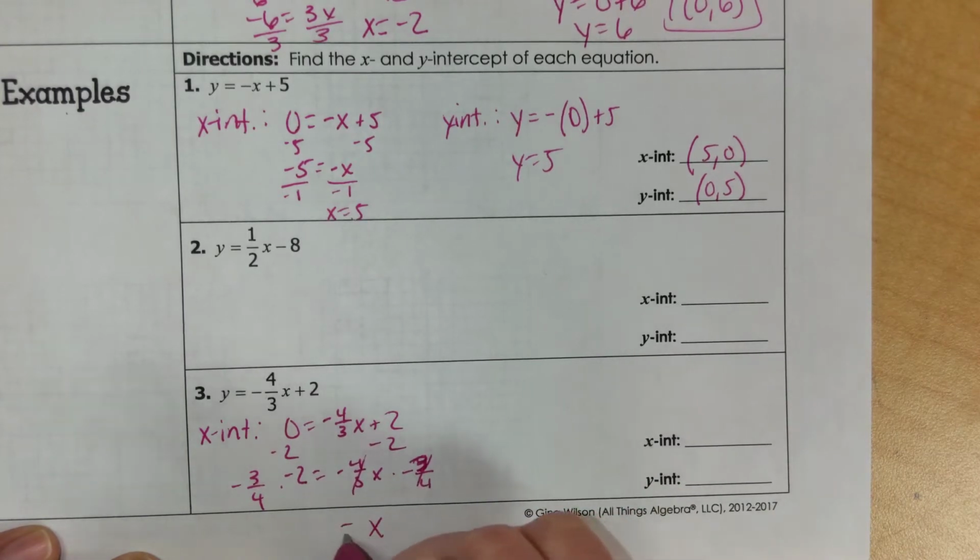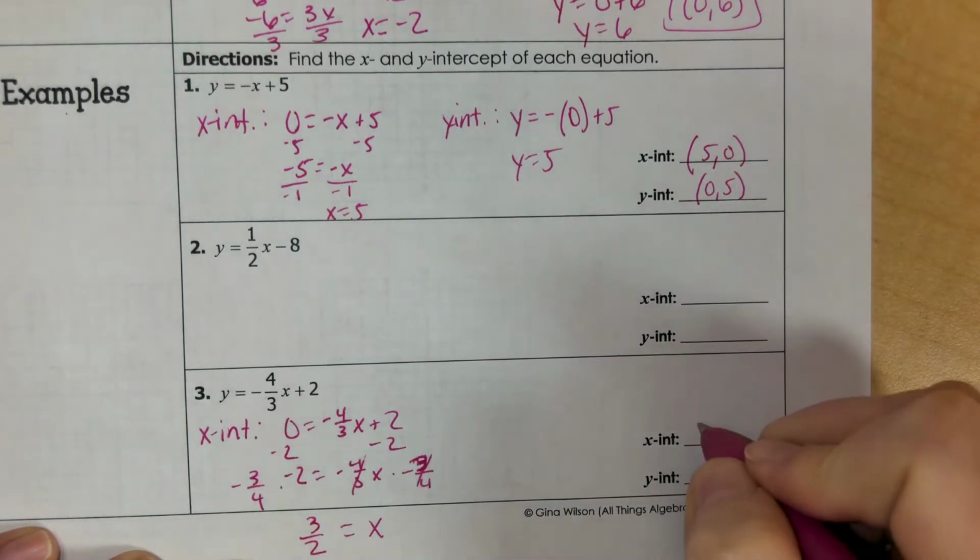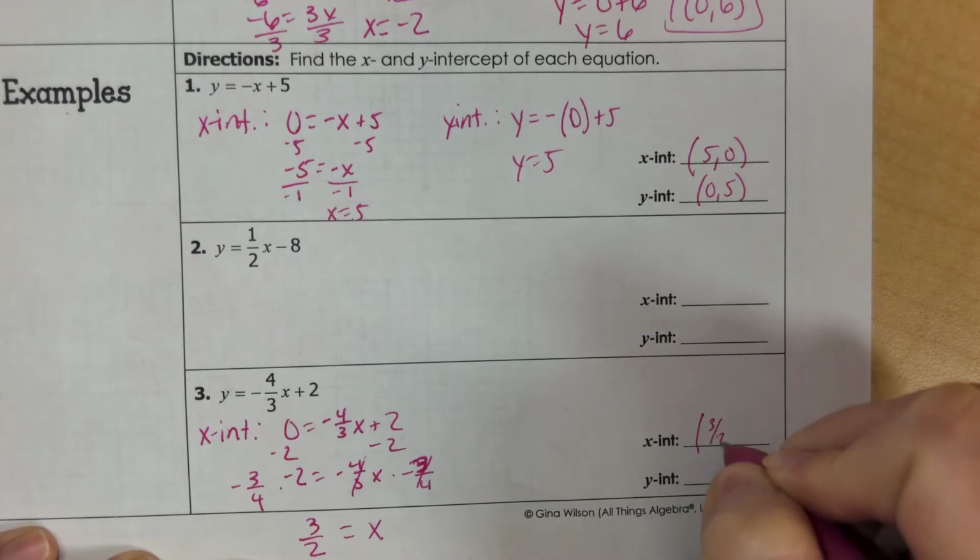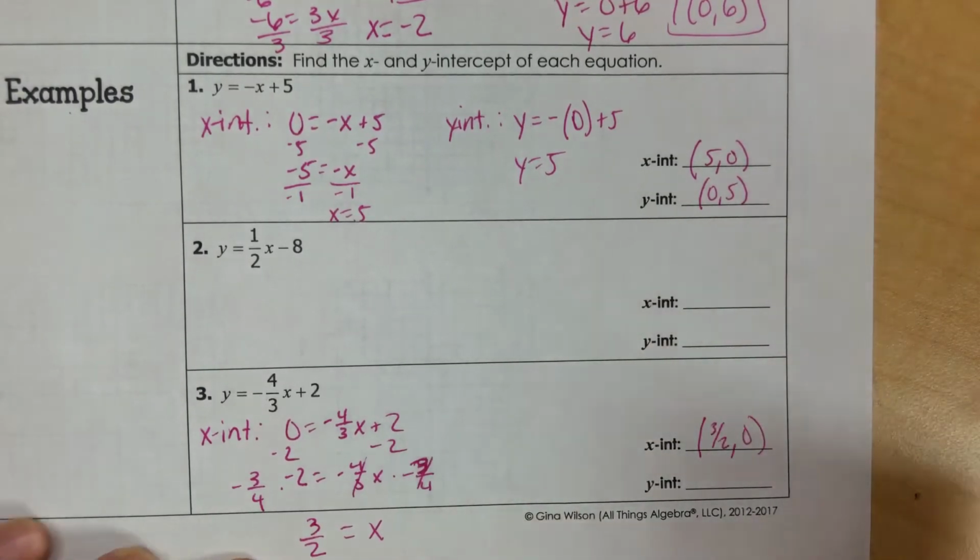So I end up with x on the right, and then over here I will end up with a positive 3 halves. So I end up with an x-intercept of 3 halves, comma, 0.